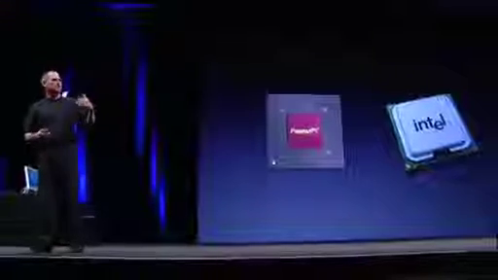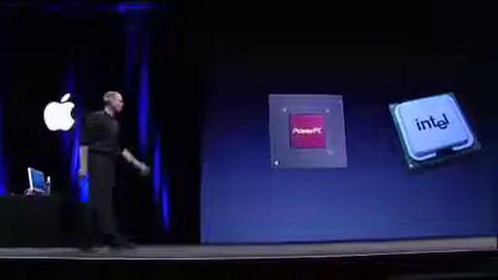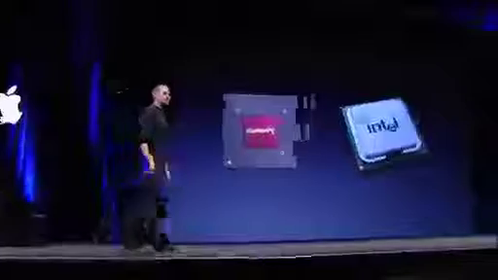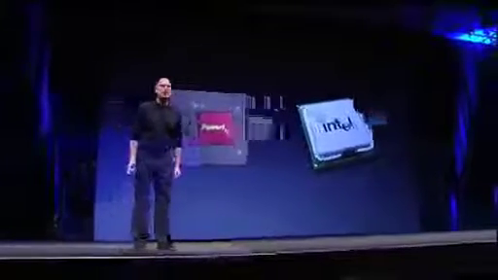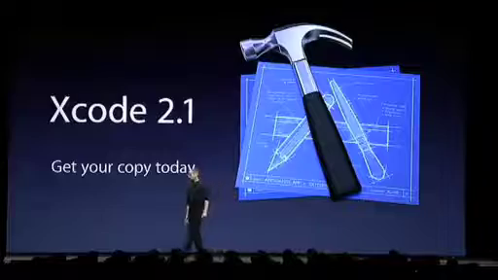And again, we're going to be supporting both these processors for a long time because we've got a very large installed base on the PowerPC that you're going to want to sell your software to, and there's going to be a growing installed base on Intel that you're going to want to sell your software to. So we want to support both of these processors into the future, and universal binaries are the way to do it. So get on Xcode 2.1 and get your copy today. There'll be a copy for everybody at the registration desk immediately following this keynote.